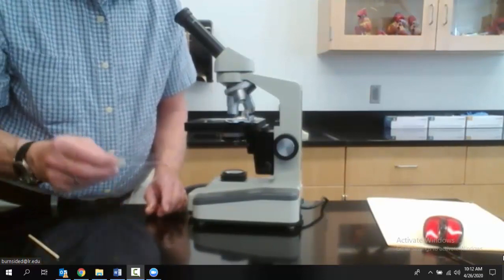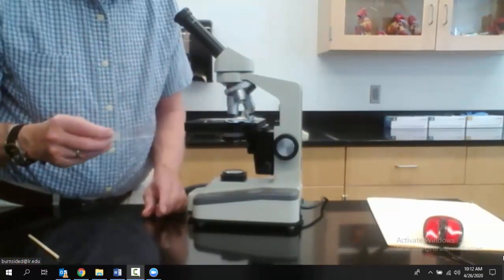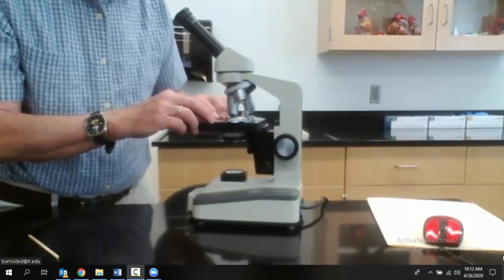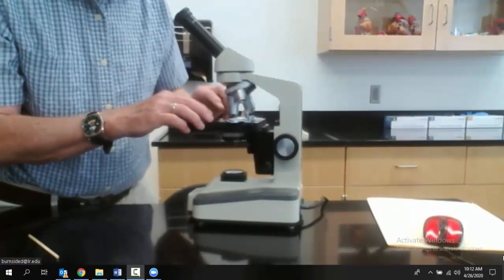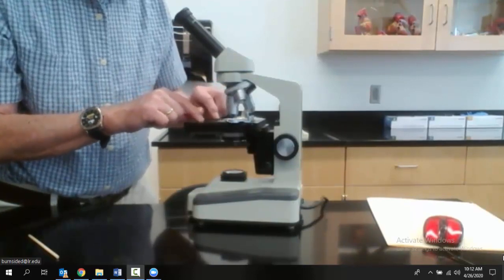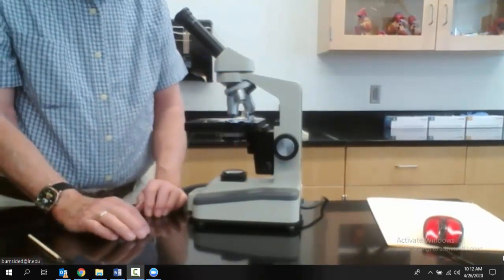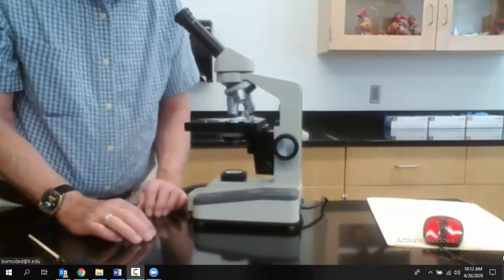What we do with this slide, which has a section of the tissue on it, usually with some kind of stain, is put it onto the stage of the microscope. We position it; we have knobs on this microscope to position it.